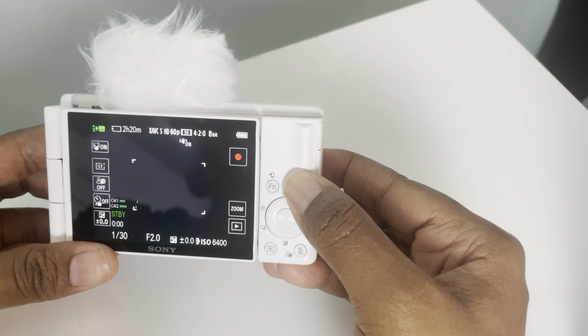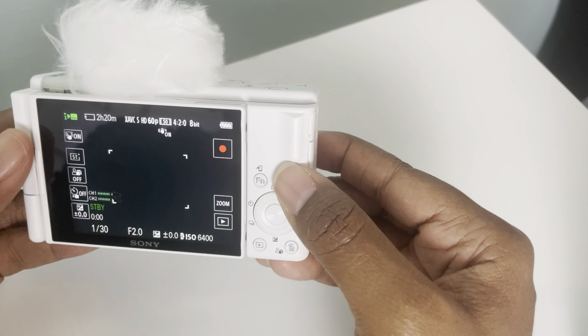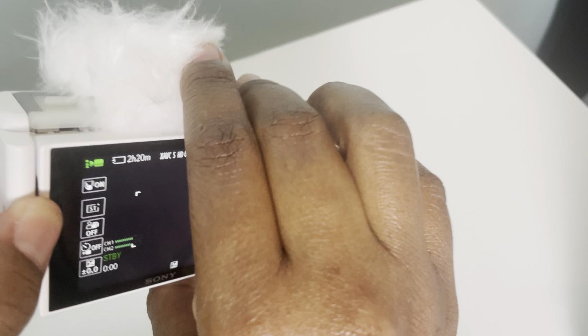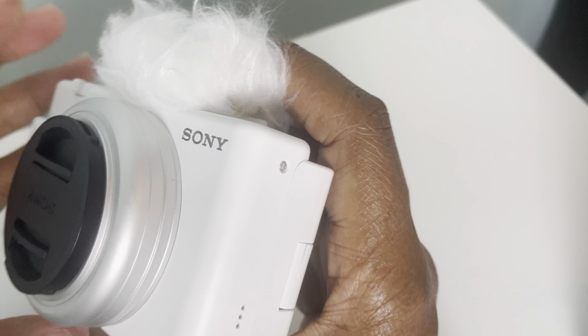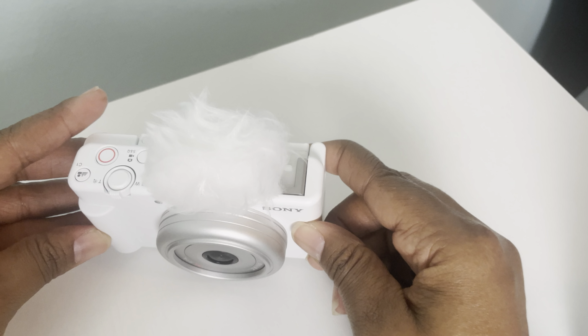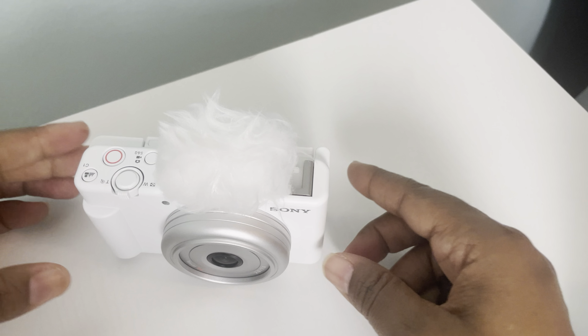So I'm just going to continue playing with this and setting up the camera so I can start using it. I'm excited, and you guys will get to see what it looks like.